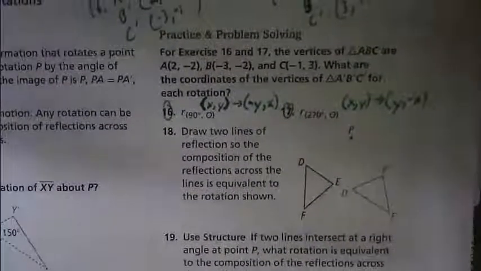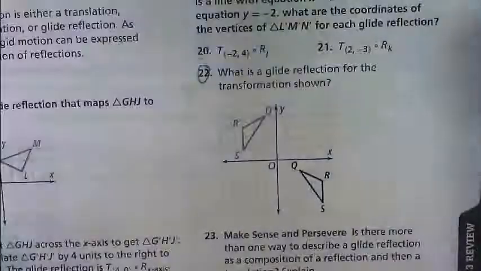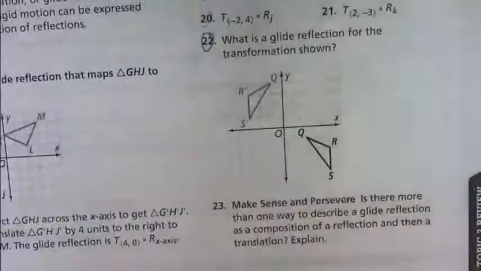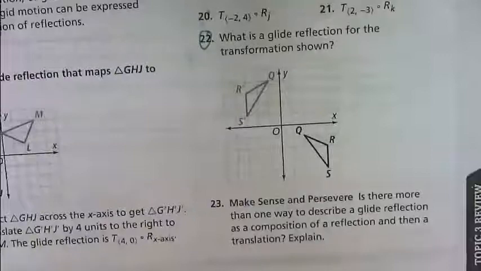All right, so that was 16 and 17. The next one I asked you to do was 22, which is on the next page there. All right, glide reflection.